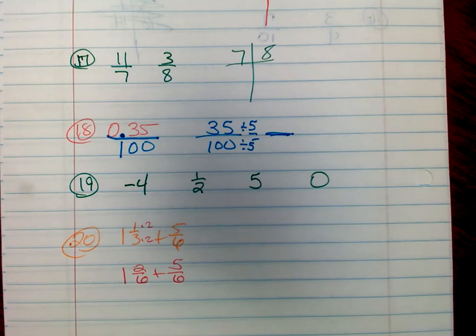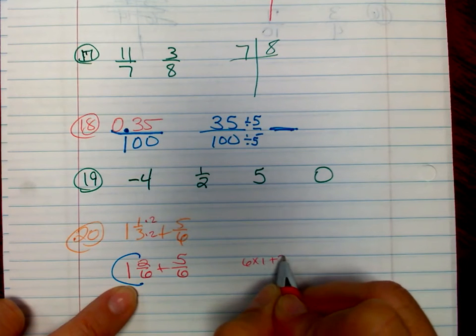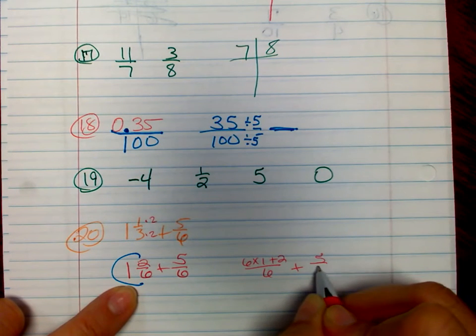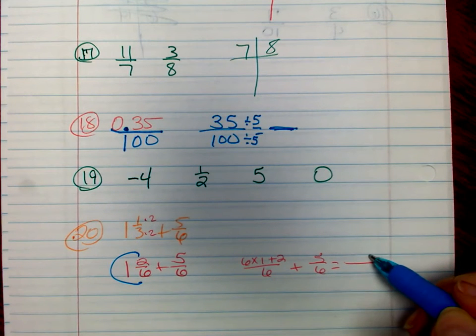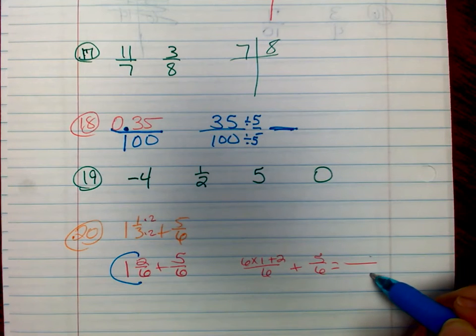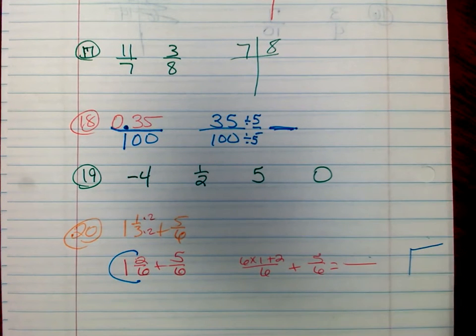So now that I got my common denominator, I have to do the C trick. So that would be 6 times 1 plus 2 over 6 plus 5 over 6. Then you're going to get an improper fraction. An improper fraction is when the numerator is larger than your denominator. So then you're going to have to divide your answer to get the answer, if that makes sense. I'm trying to help you without giving you the answers. I'm doing the best I can. Okay, number 21.